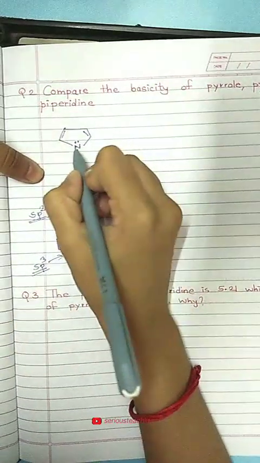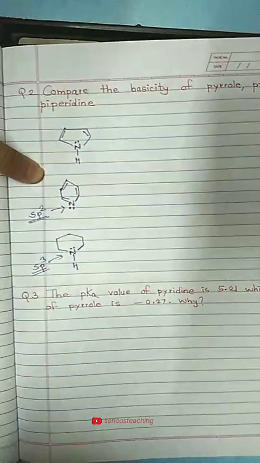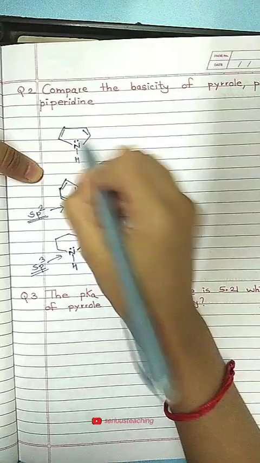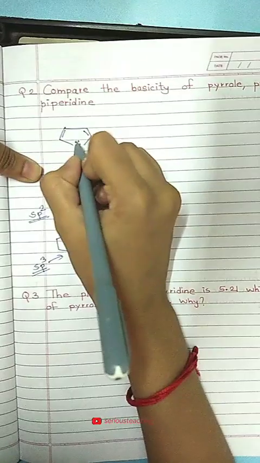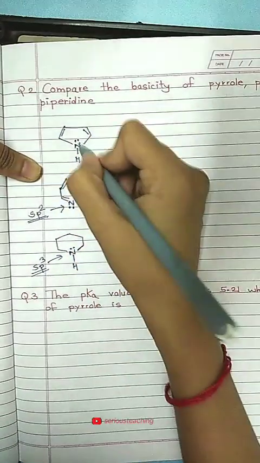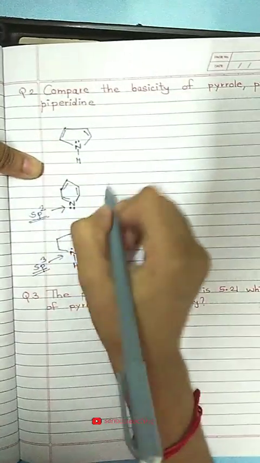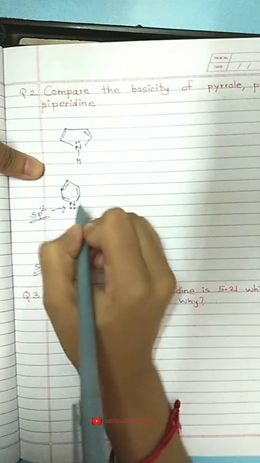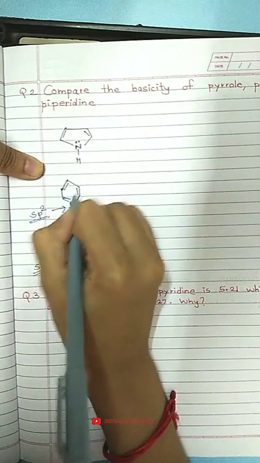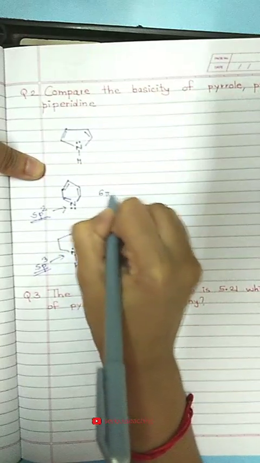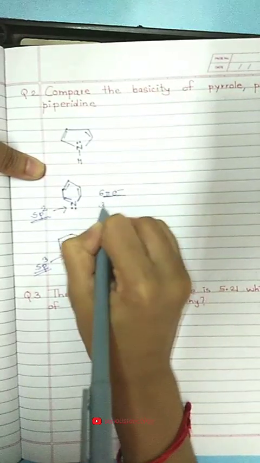Here it looks like nitrogen is sp3, but in this second case there is aromaticity. So before going for the availability of the lone pair of electrons, we should know their arrangement. First of all, let us look at pyridine. What is the case here? Here in the ring, 1, 2, 3, 4, 5, 6 pi electrons are present, that is, 3 pi bonds are present.